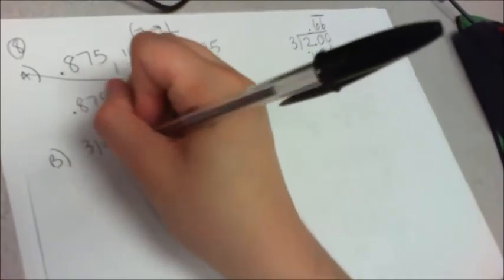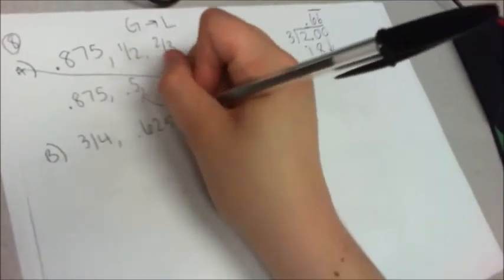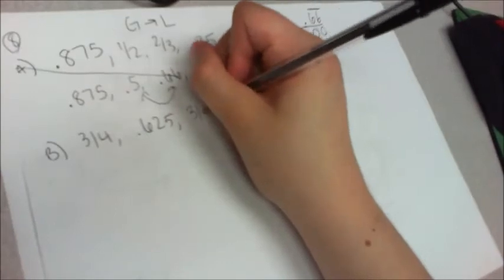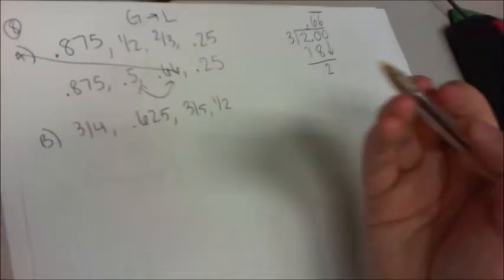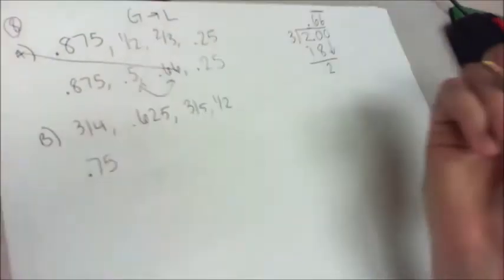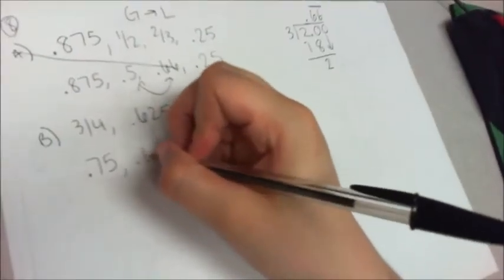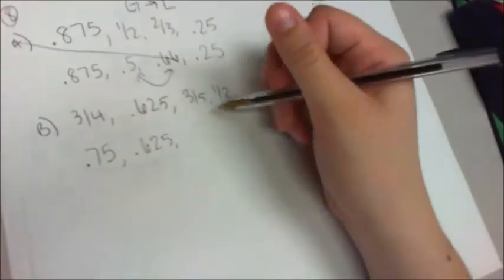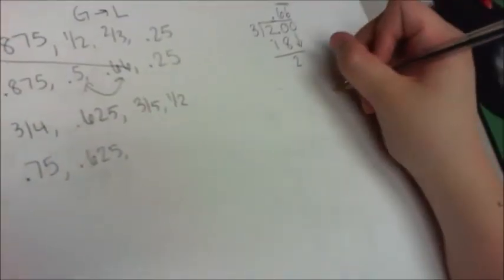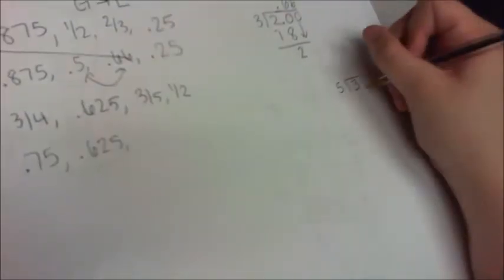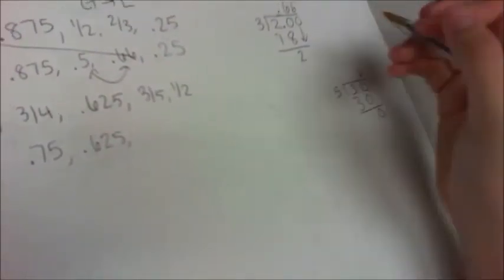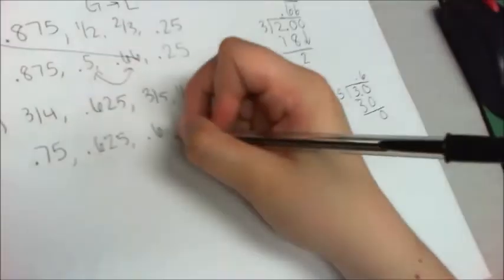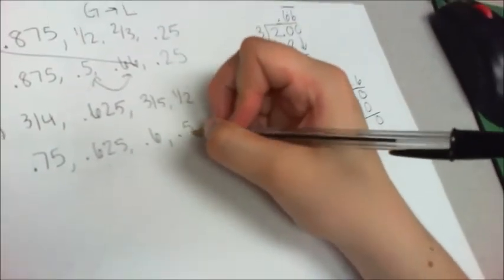We have 3/4, 0.625, 3/5, and 1/2. Well, I know 3 out of 4 quarters, if I had money, is 75 cents, or 0.75. 0.625. 3/5 I don't know offhand, so 5 on the outside, 3 on the inside. Add a decimal and a 0. 5 goes into 30 6 times, we'll get to 0. So this decimal is 0.6. And then lastly, 1/2 we know is 0.5.